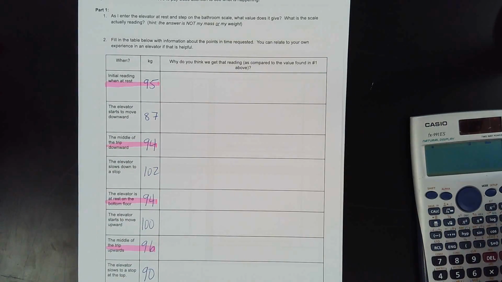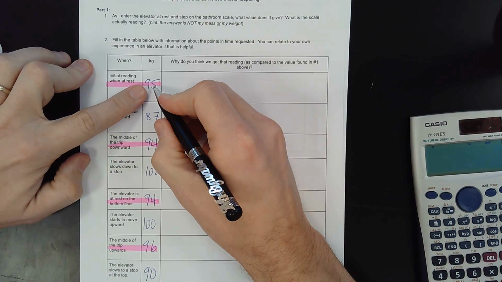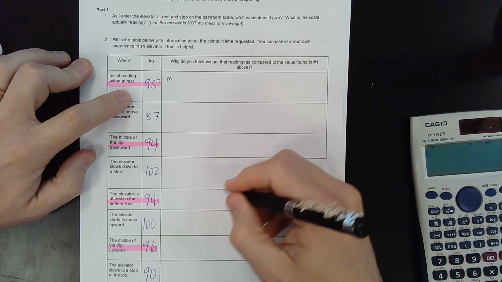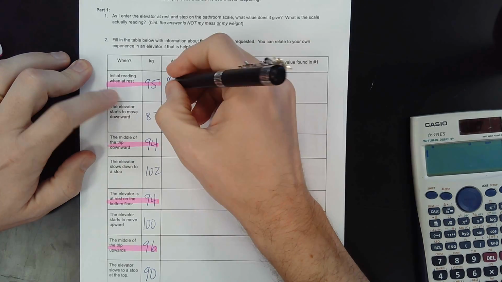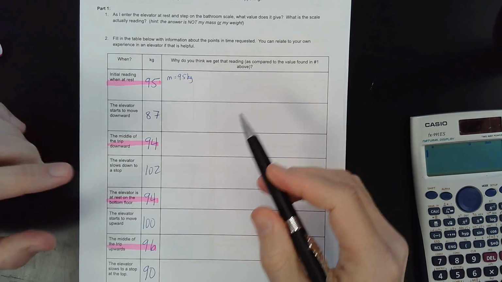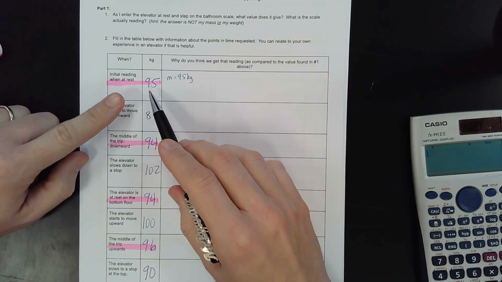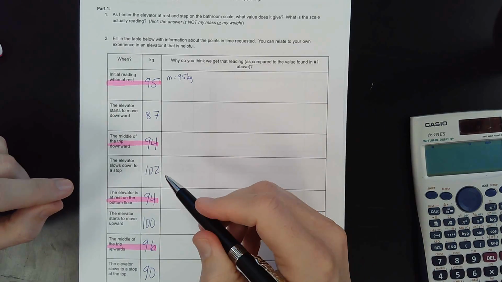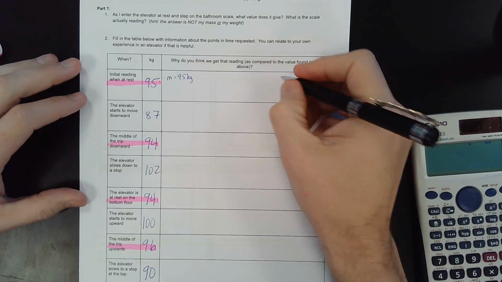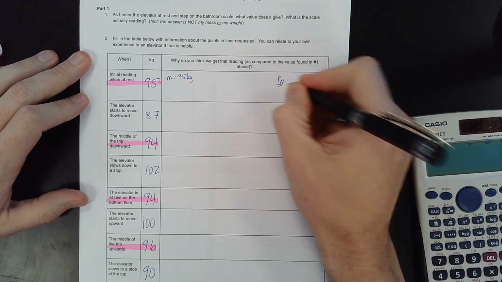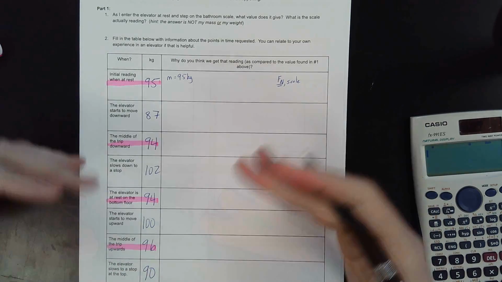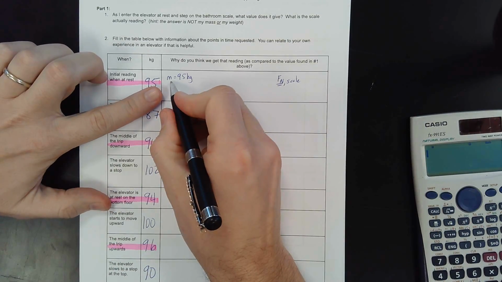All right. Now, the next thing I want to do is talk about this. Now, this 95 is my mass, right? Now, this is not what you're going to write in these spaces here. You're going to put what you think. You're going to put some other things here. But my mass is 95 kg. And I know that because my scale is going to tell me what my mass is when I'm at rest, right? Now, the rest of the time, the scale is actually going to measure how hard I'm pushing against the scale. It's going to measure the normal force of the scale on me, or the normal force of me on the scale, right? But I do know that my mass is 95.